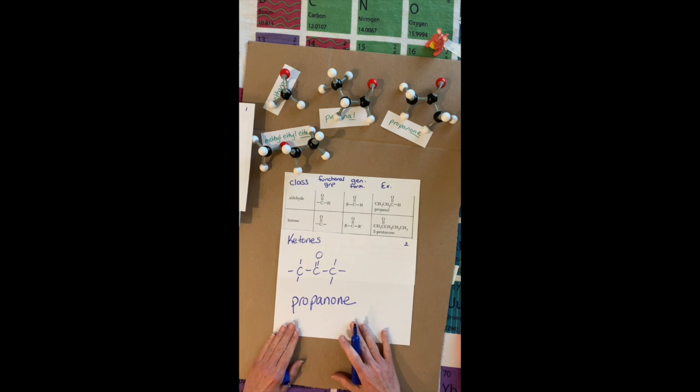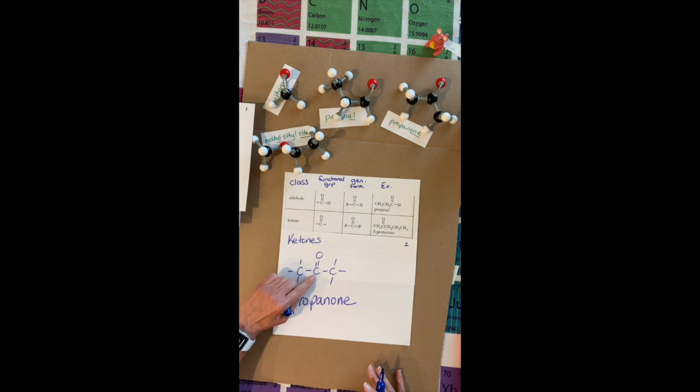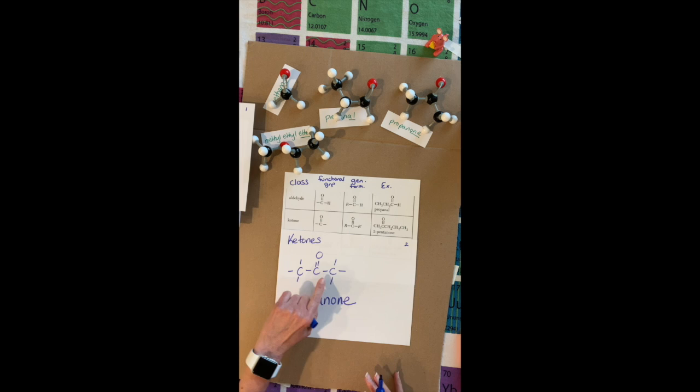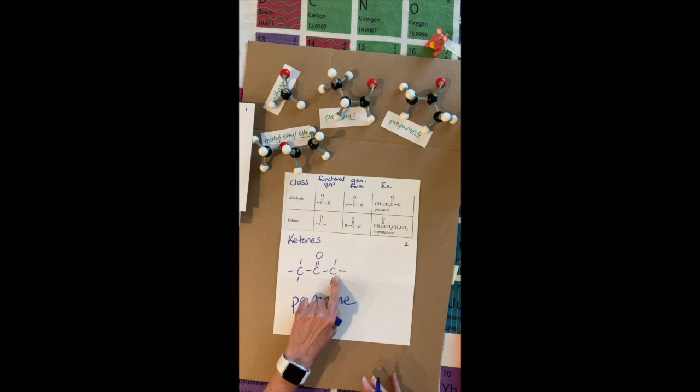It's nail polish remover. But this smallest ketone, there's only one location for that double bonded O. It has to be the middle carbon. Because if that double bonded O was on one of the end carbons, guess what you would have? You would have an aldehyde. I will show you that shortly.